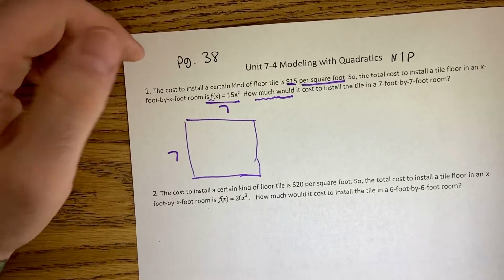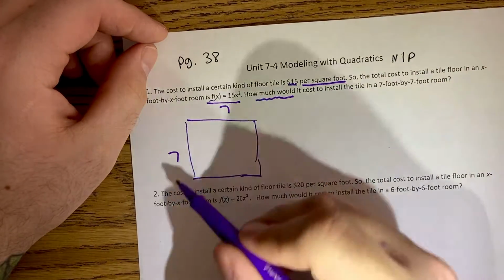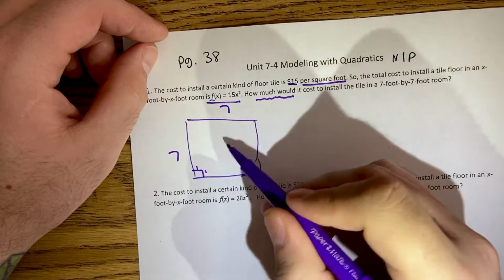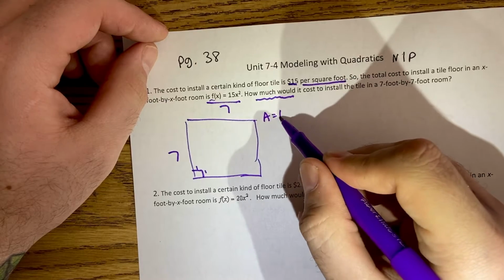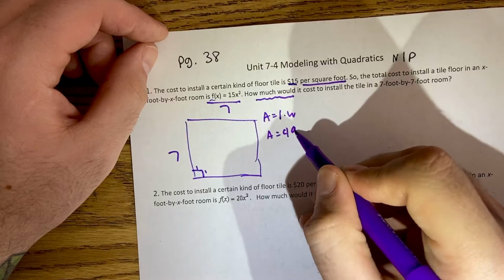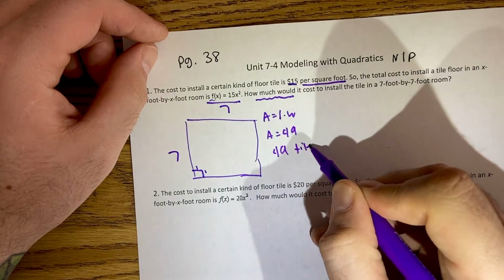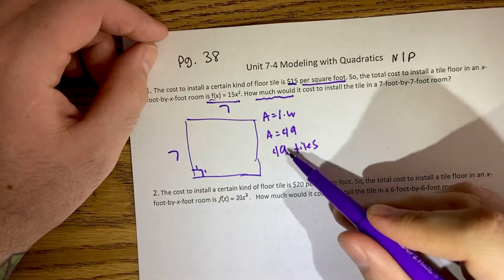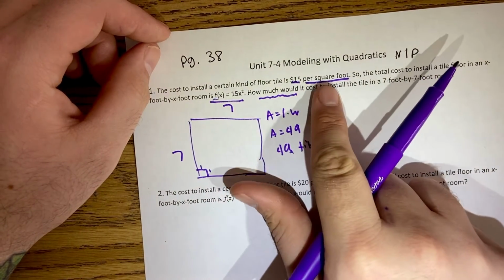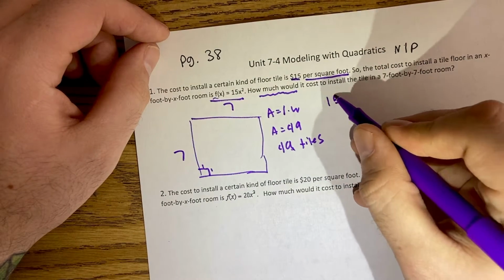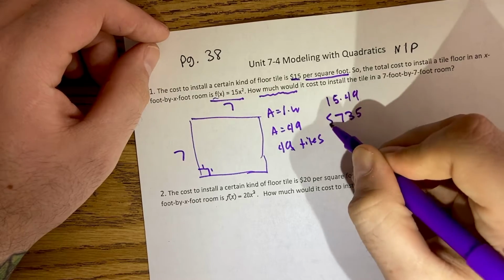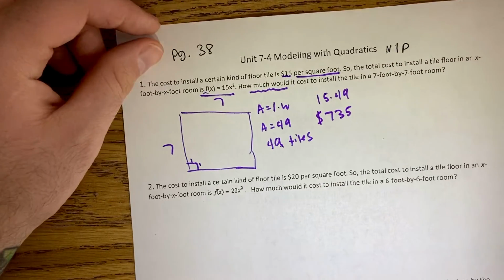So how many tiles can we fit in this? Well, each tile is per square foot, right? So that means each tile is only 1 by 1. To find the area of the entire thing, we would do area equals length times width, so 7 times 7, area equals 49. So 49 tiles can fit inside here. I'm trying to figure out the cost to install in a 7 by 7 foot room, and it's $15 per square foot. So it's as simple as 15 times 49, which is going to be 735 when you type it in a calculator. So that's the logical way to do it.